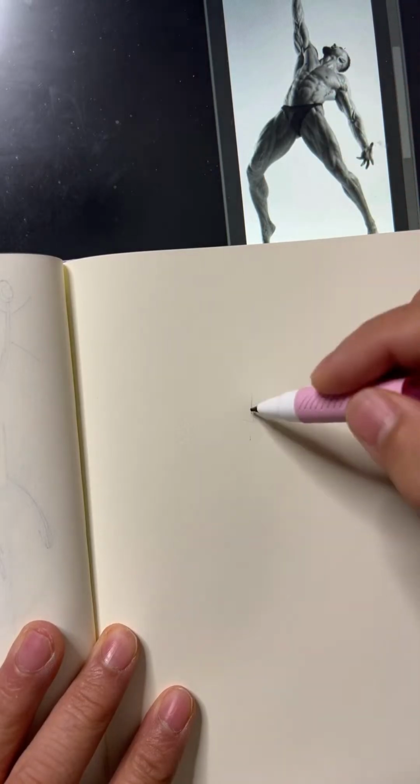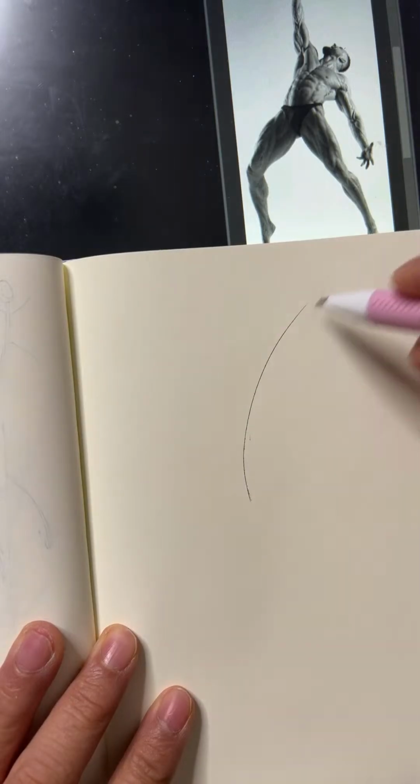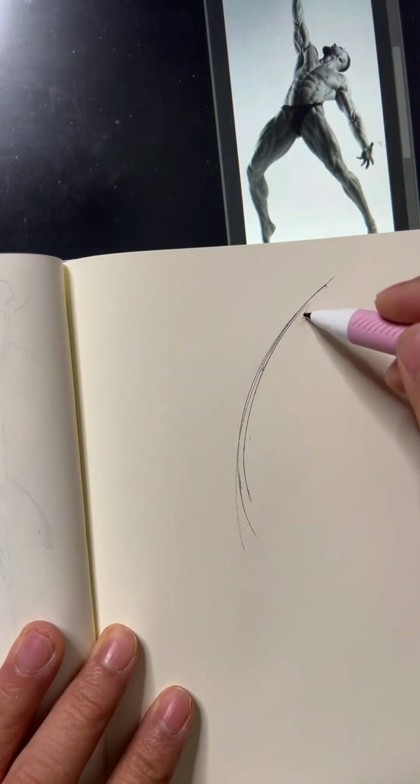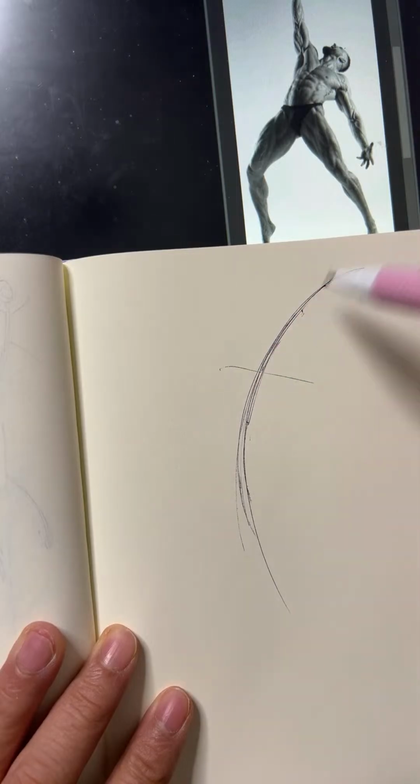Square. The rhythm line, the longest. I learned this from Andrew Loomis. So the longest line following the backbone or vertebrae, that's the action line. And this time we're starting from inside out.